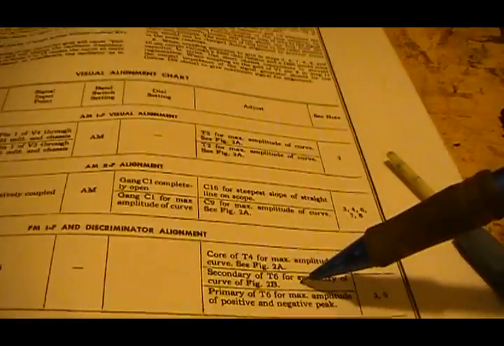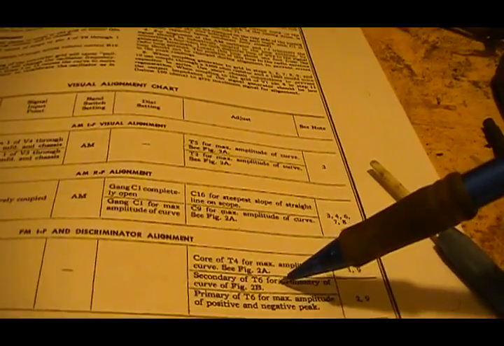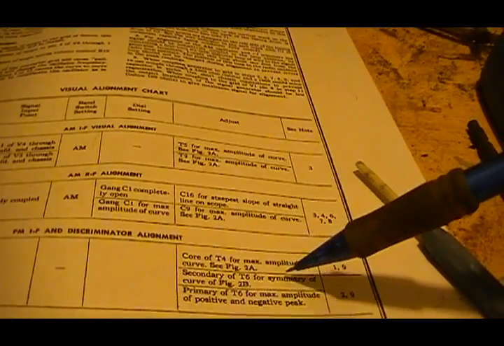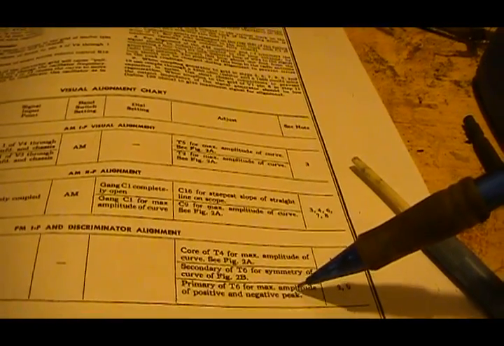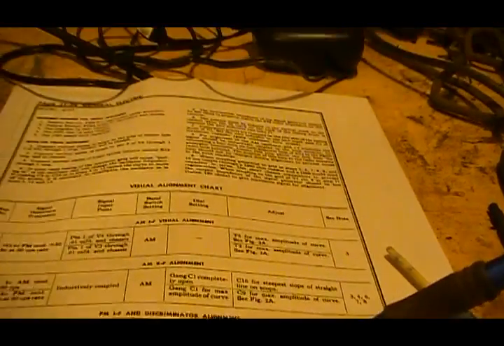Okay, and then we would adjust T6, the top of it, or the secondary, for symmetry, and the bottom for the highest positive and negative peaks, and that happens to be this can here.